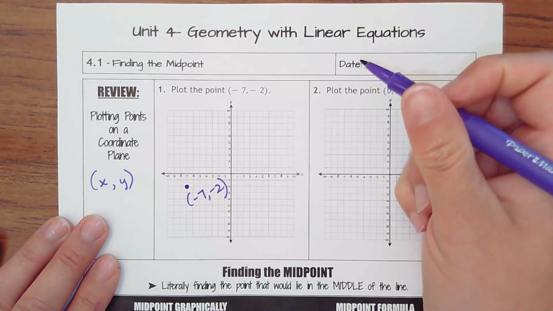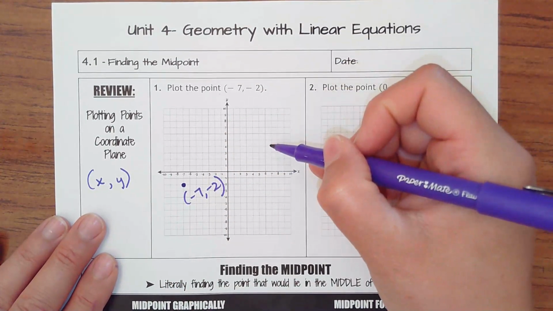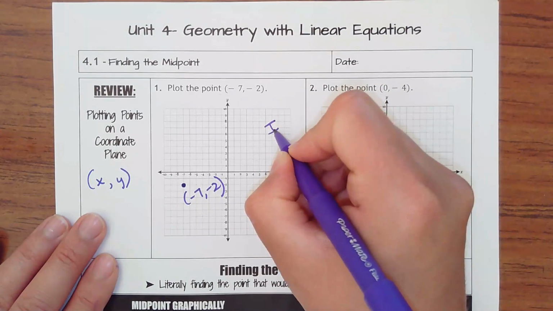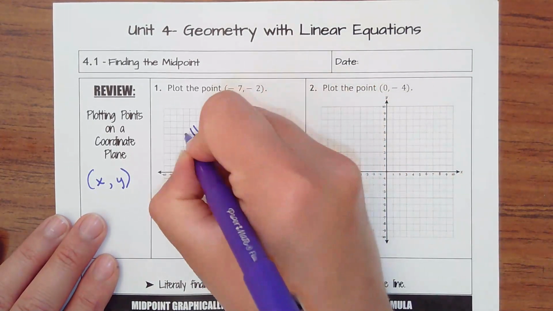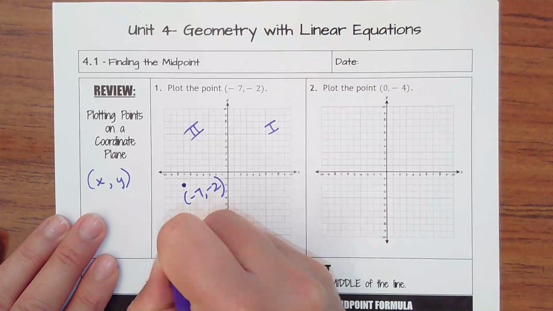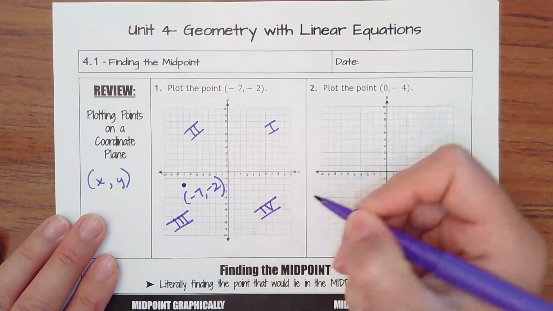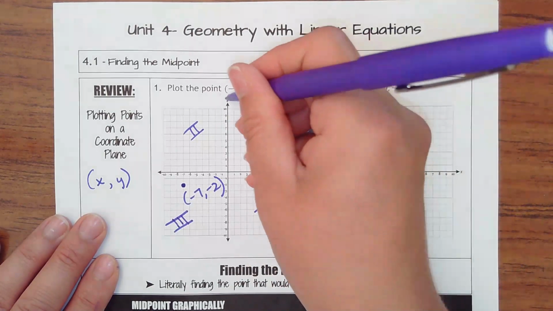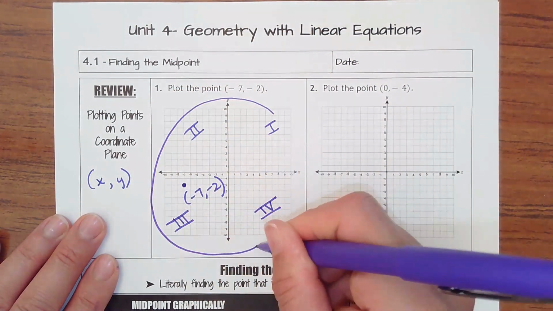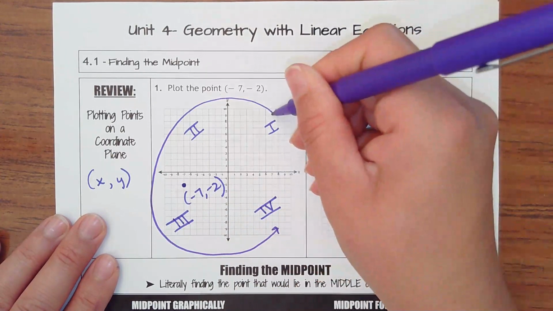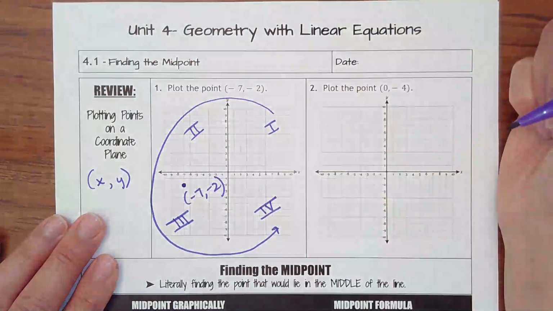And then something else, just so we can review it, is the quadrants. Quadrants go 1, in Roman numerals, 2, 3, and 4, which is IV, because VI would be 5 plus 1 is 6. The way I always remember it too, it goes counterclockwise like this. And so it makes a big C for coordinate plane.